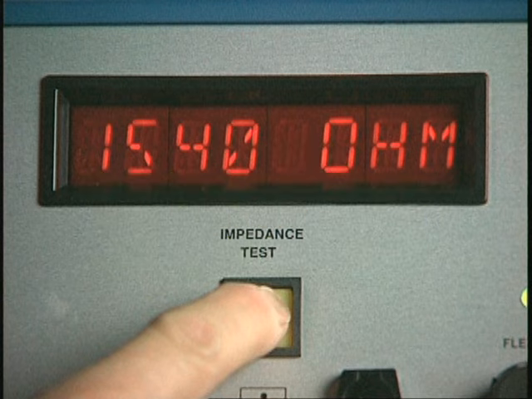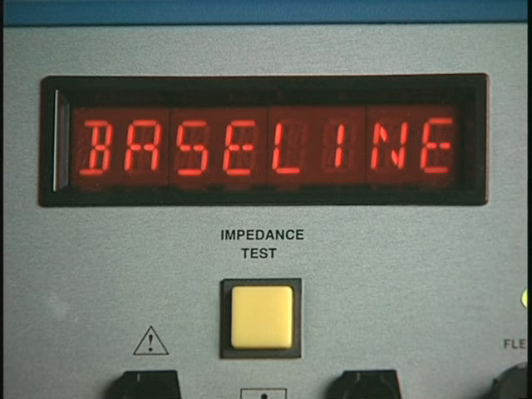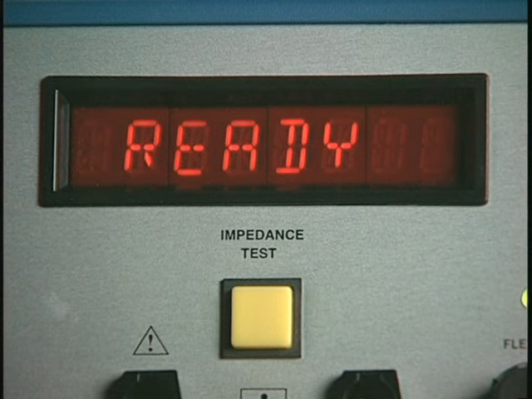The static impedance value in ohms will be displayed as long as the impedance test button is held down. When it is released, the word baseline will appear in the display for several seconds while a baseline EEG is collected. When baseline collection is complete, the ready message will appear indicating that the System 4 is ready to treat.